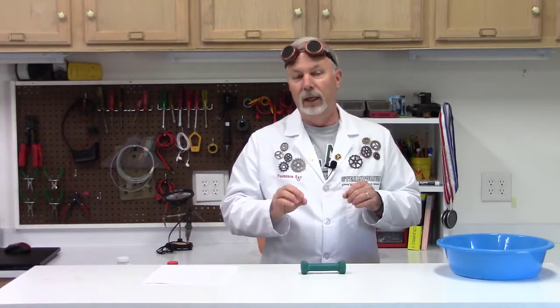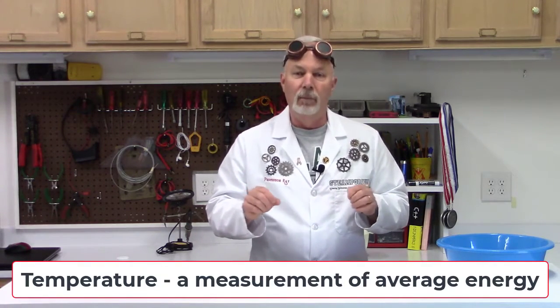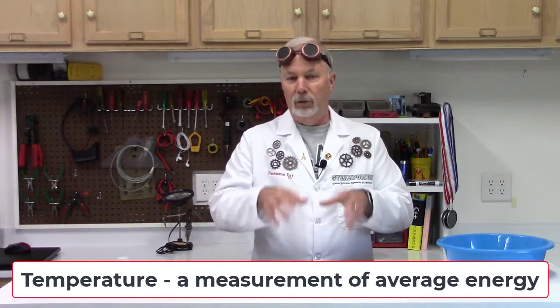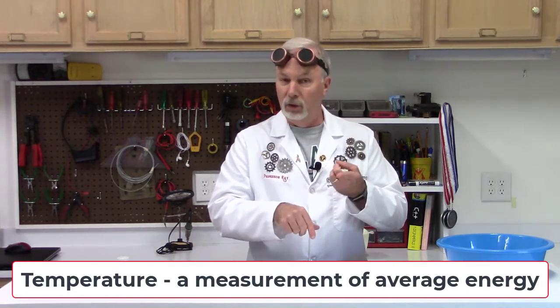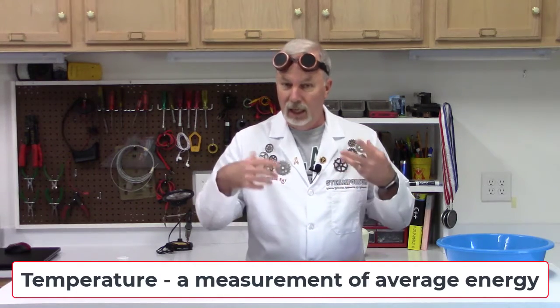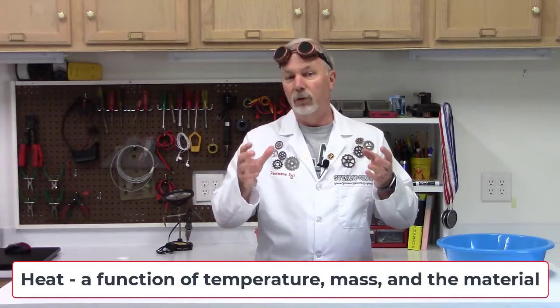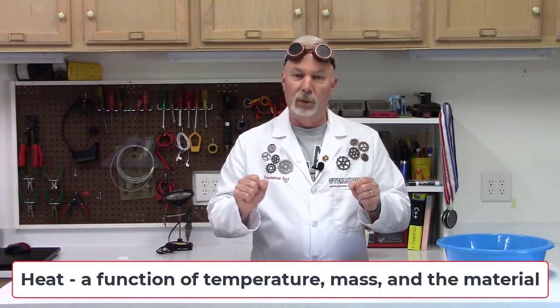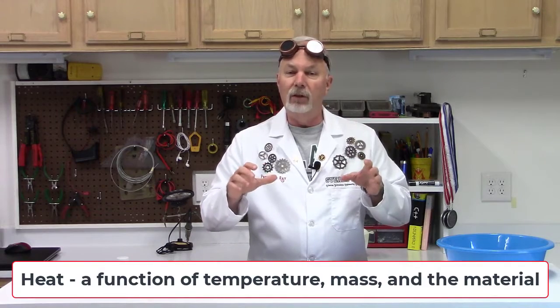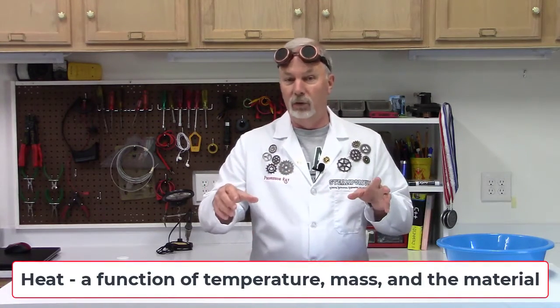So basically, in a nutshell, that's the difference between temperature and heat. Remember, temperature is a measurement of the average energy of some sample size of some material. It doesn't care what the material is or how much it is. Heat, on the other hand, is a calculation. It's a function of temperature, how much material, and what the material is. And we can use that to calculate the heat energy that is transferred into or out of a system.